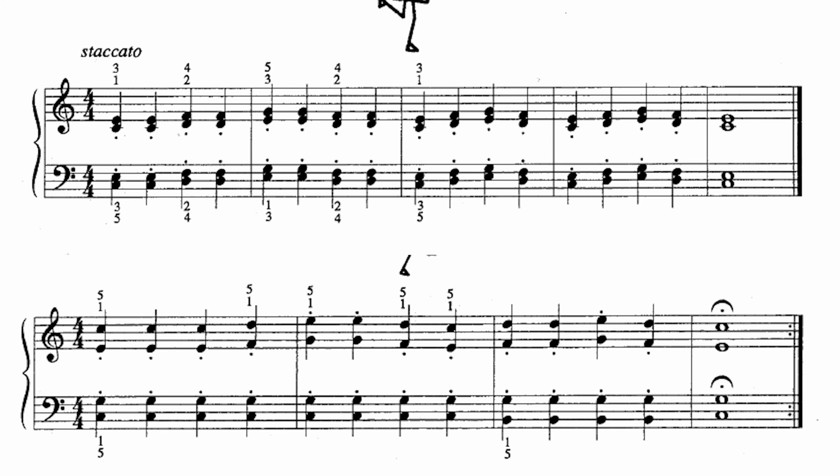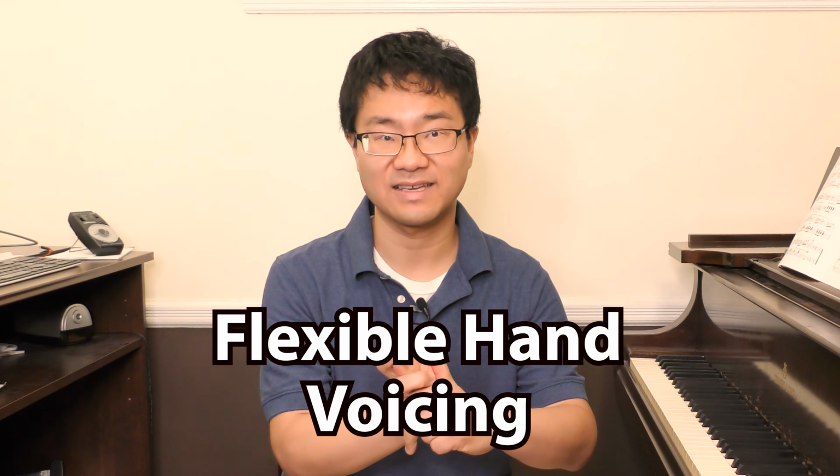Now, if you're following my method, this is not the first time you play parallel thirds because this comes up in Dozen a Day many times. But for those who are playing parallel thirds or parallel sixths for the first time, the tricky thing is to play both notes at the same time. And the key here is flexible hand and voicing.